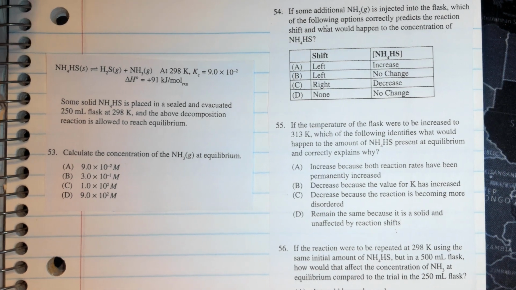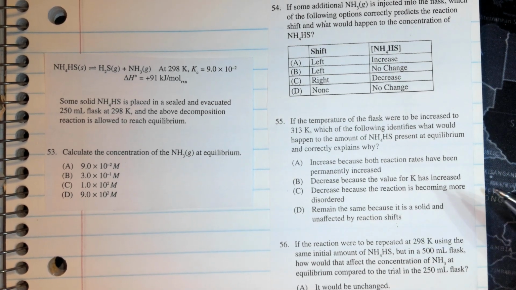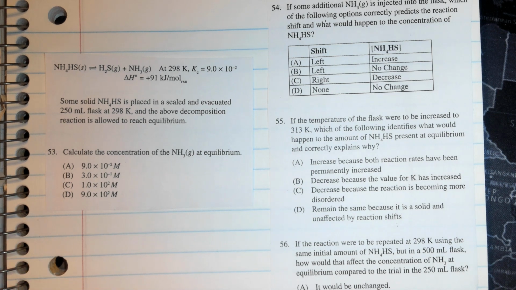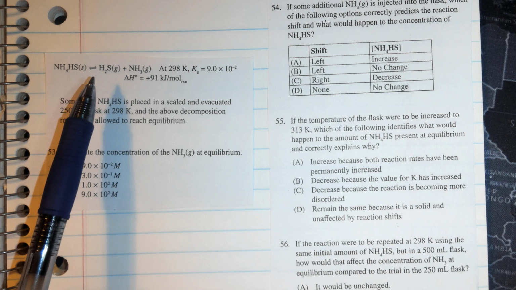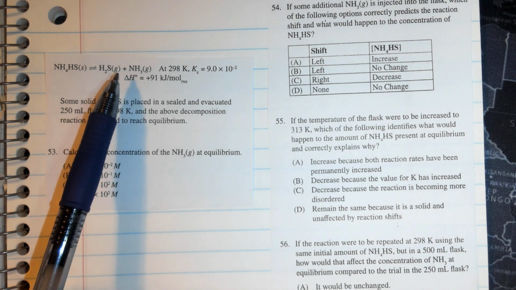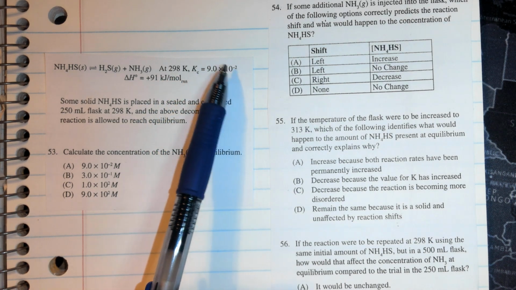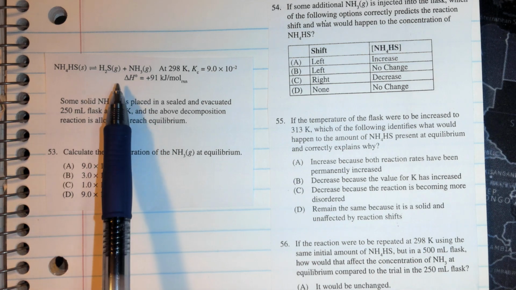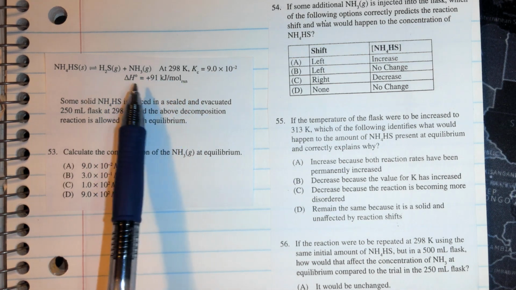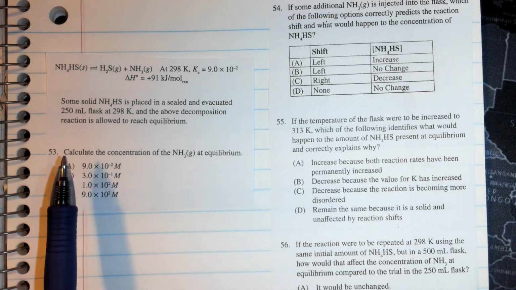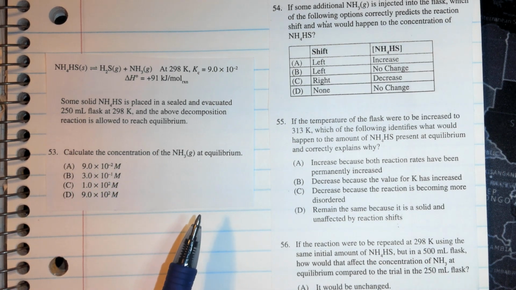In this video I'm going to do a problem about chemical equilibrium. Some solid NH4HS is placed in a sealed and evacuated 250 ml flask at 298 Kelvin, and the above decomposition reaction is allowed to reach equilibrium. NH4HS solid makes H2S gas plus NH3 gas. At 298 Kelvin, Kc is the equilibrium constant, and delta H is the enthalpy change of the reaction. Calculate the concentration of the NH3 gas at equilibrium.